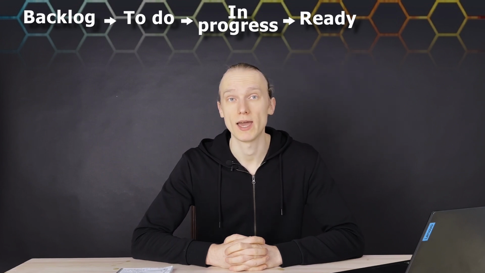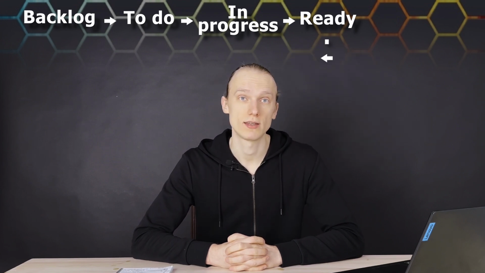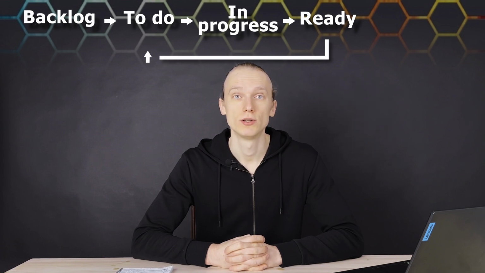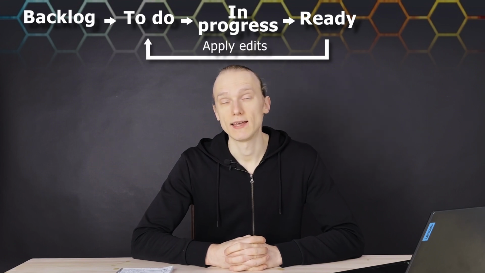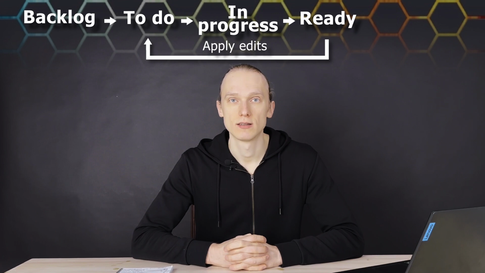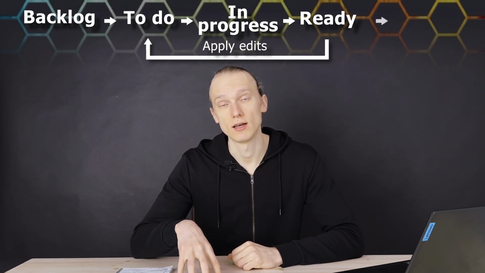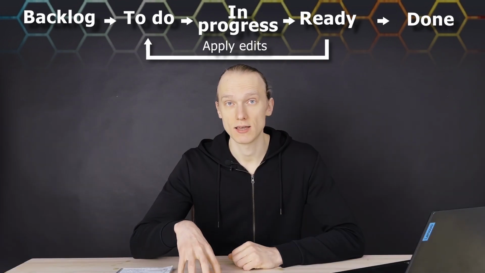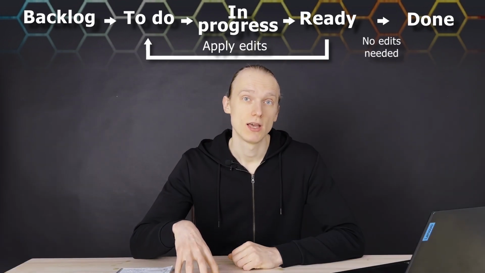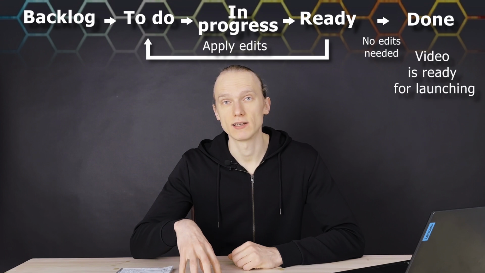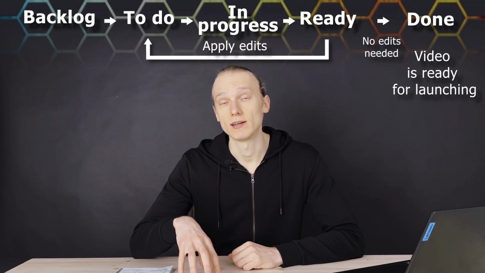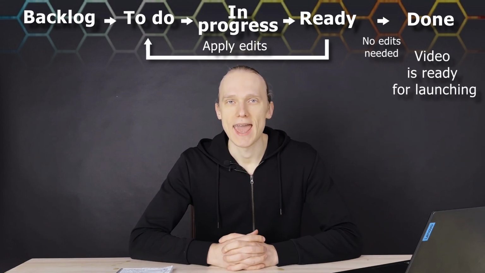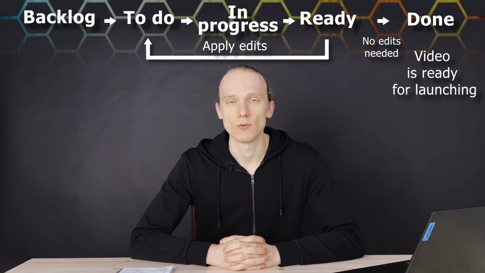First, if you have some edits, you can drag the task back to to-do. And the second one is to drag the task to done. Done is step number 5 and the last step, when the task is finally ready, finally done, of course, and you can use it in your UA campaigns.